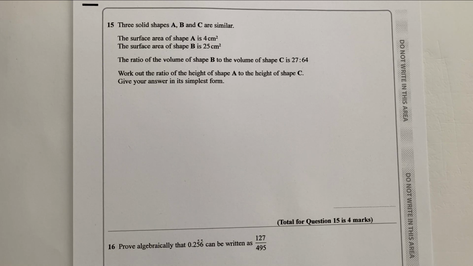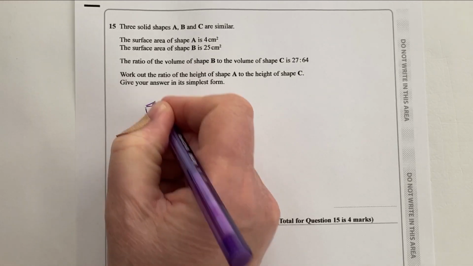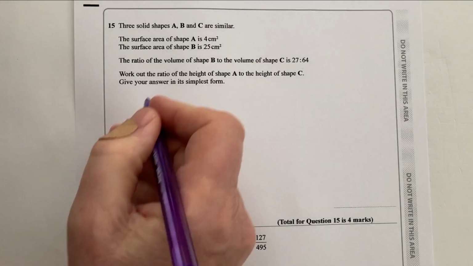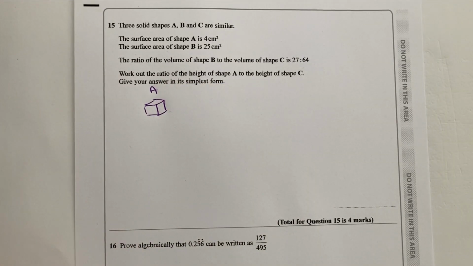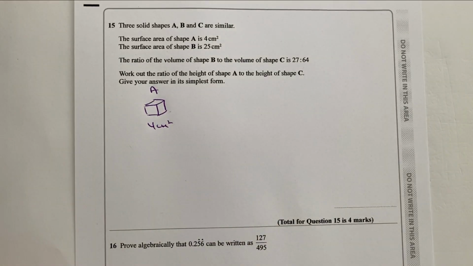I guess it's probably the way I was taught originally, but I just feel a little bit more comfortable sketching the shapes. Okay, so let's have a look at this. So the surface area of shape A is 4 centimeters squared. I'm just going to do a little cube, something like that. Okay, and we're going to call this one A. And what we do know about it is that we've got a 4 centimeters squared area.